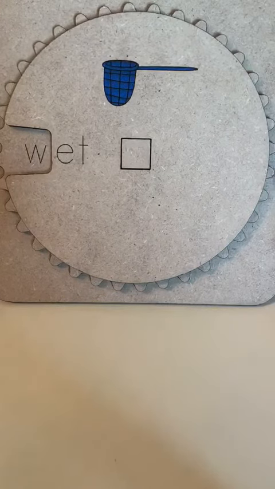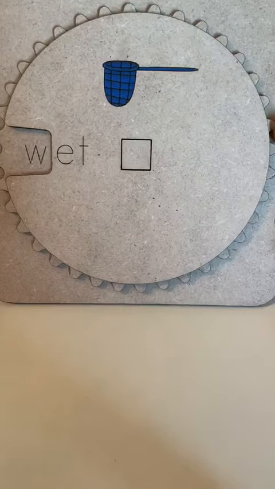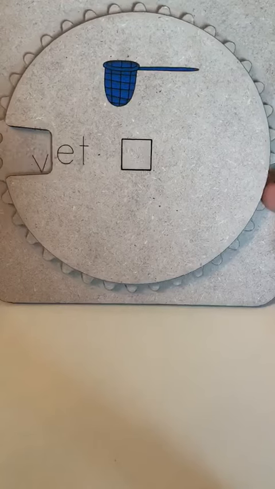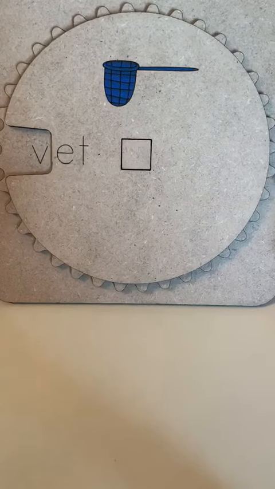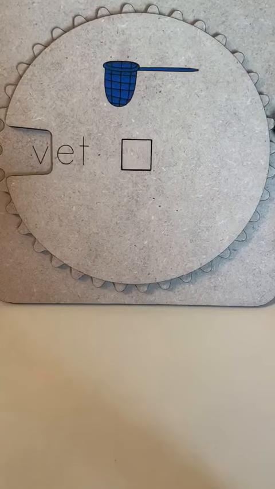Et. Wet. I don't like being all wet. Wet. Et. Vet. My cat does not like going to the vet. Vet.